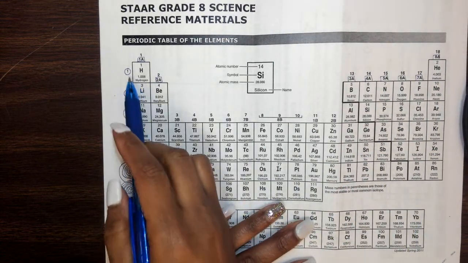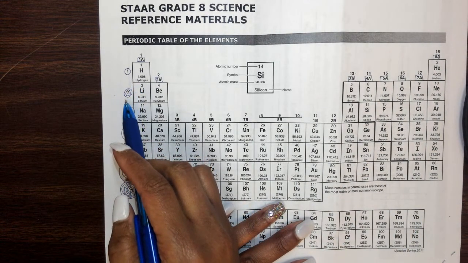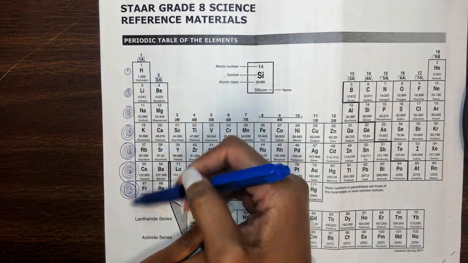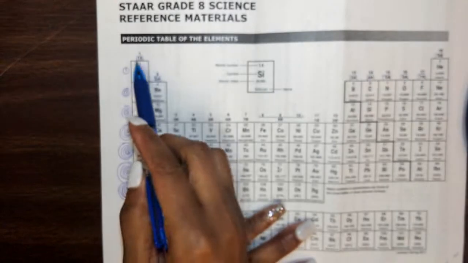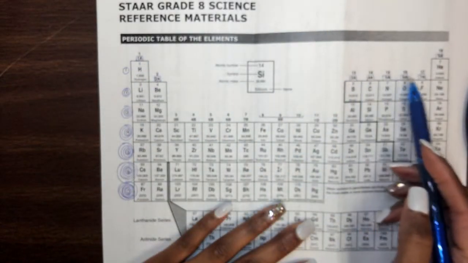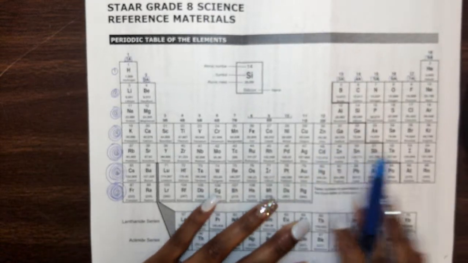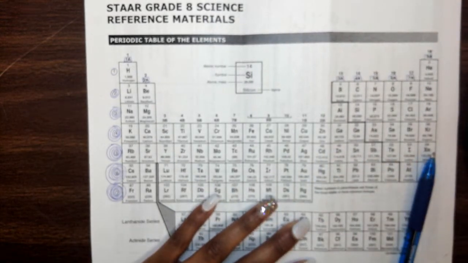So the period tells us the number of shells, orbitals, or energy levels, though all of those words are the same. And then the numbers at the top that have the box, those tell us how many valence electrons.